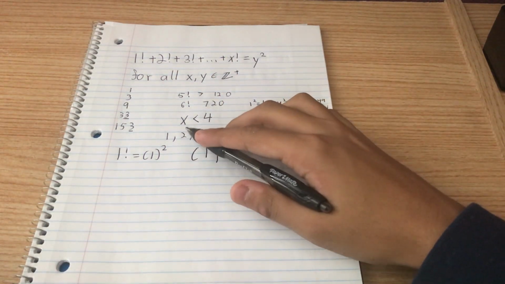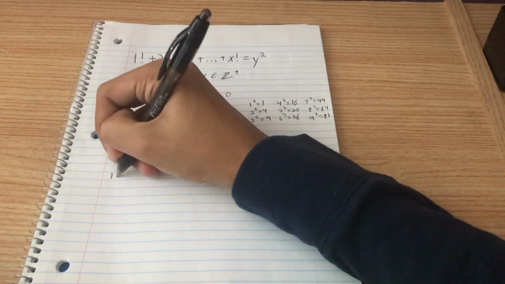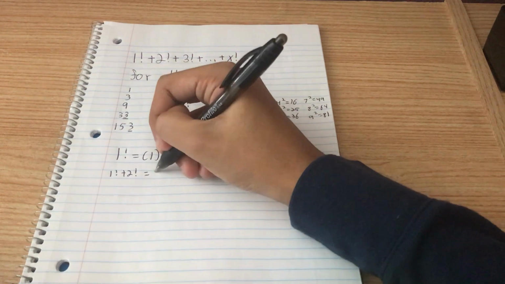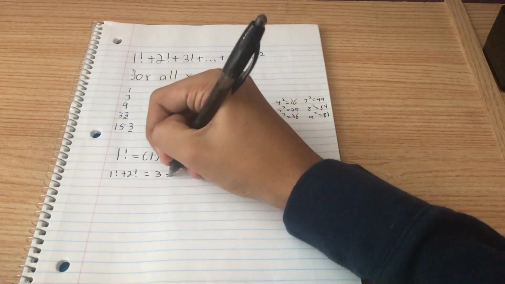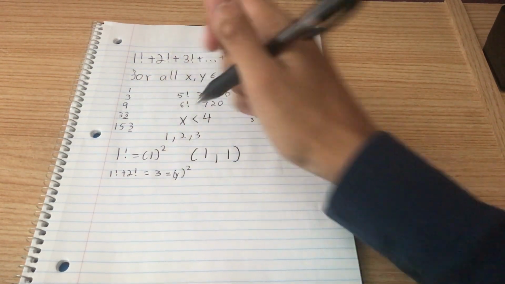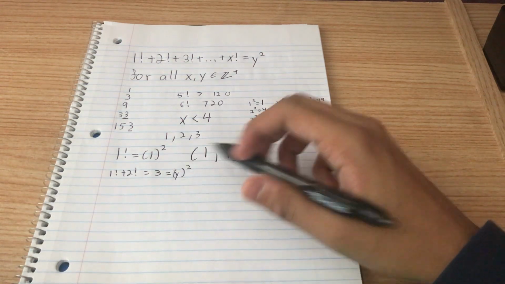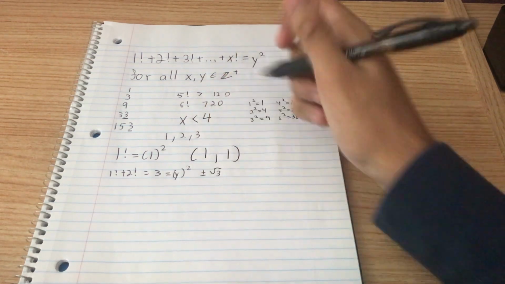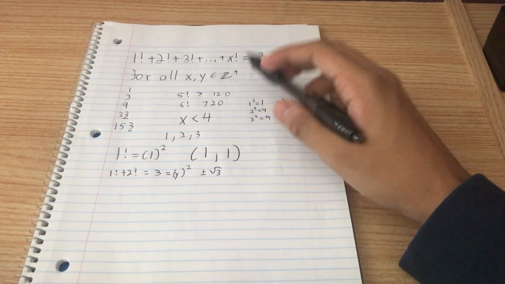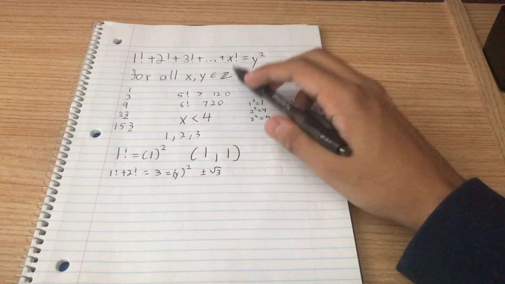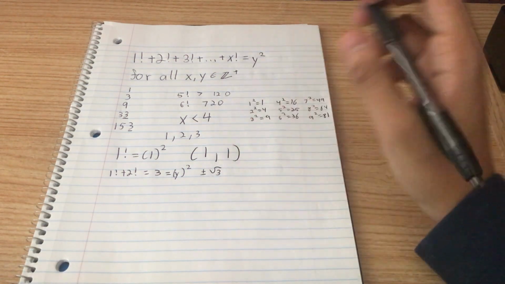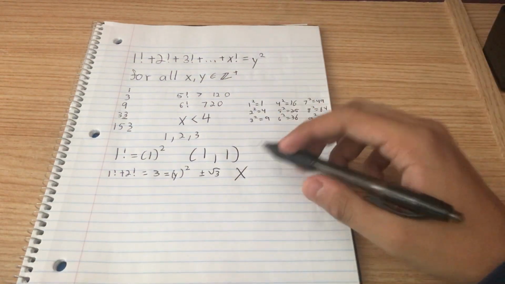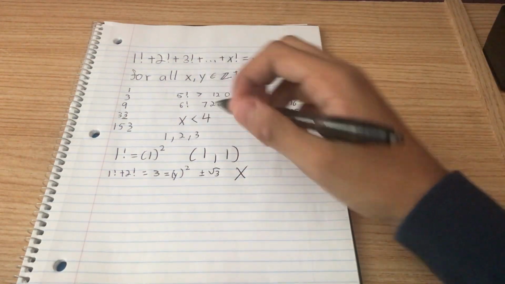Let's check out x equals 2. That means that it's 1 factorial plus 2 factorial, or 1 plus 2, so 3. So does 3 equal any positive integer squared? No. There's no positive integer y such that y squared is equal to 3. In fact, the only solutions for this are plus or minus the square root of 3. But remember, we're only restricted to positive integers, not irrational numbers. So therefore, there's no solution for x equals 2.